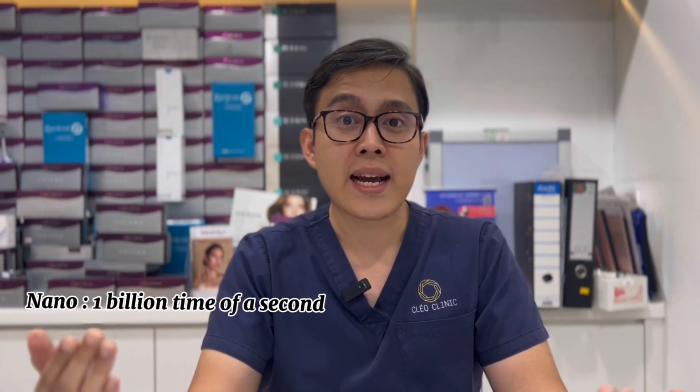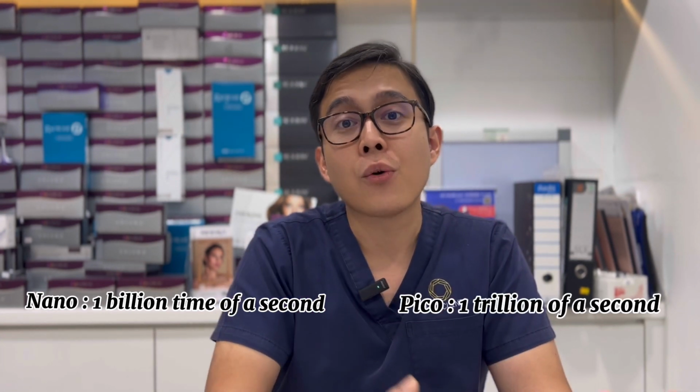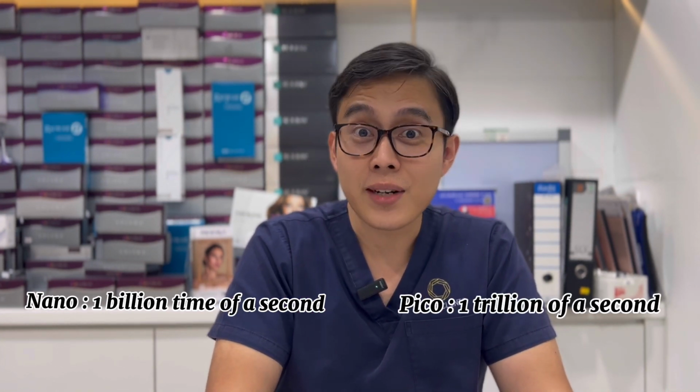So for pigmentation, we go back to the Pico versus Nano. What is the difference? The speed: Nano is 10 power negative 9, one billionth of a second, and Pico is 10 power negative 12, which is one trillionth of a second. The difference is Pico is 1000 times faster than Nano. What is the significance of this difference in speed?